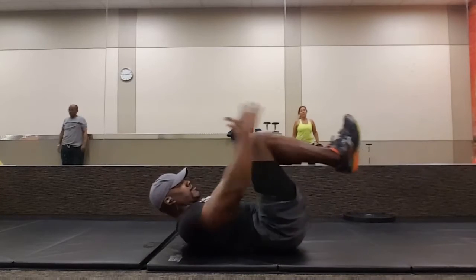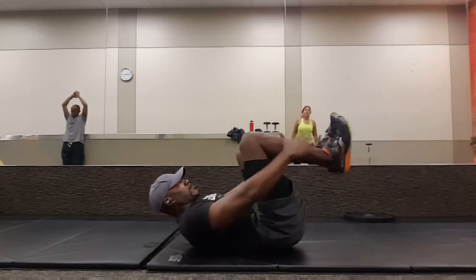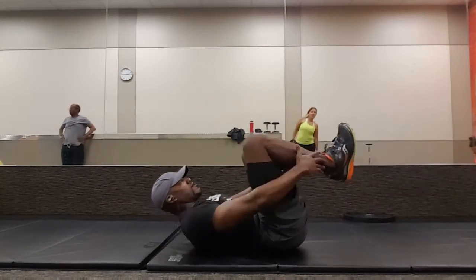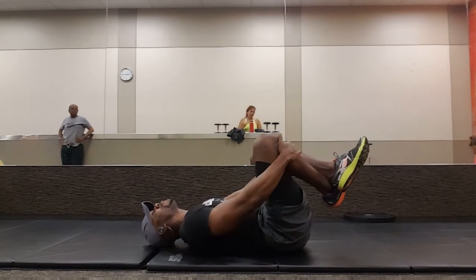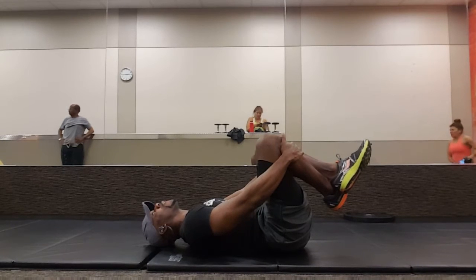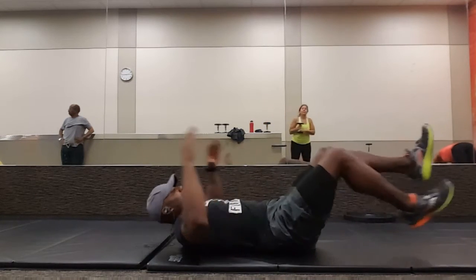Notice again, when my heels come in, I'm getting a reverse crunch. So you see my butt lift off the ground there. I'm pretty much only centered when I'm contracted and my knees are in. I'm centered on my back, I'd say maybe 70-80% of my back, because my shoulders and shoulder blades are almost off the ground, and then my butt and hips are coming off the ground too.